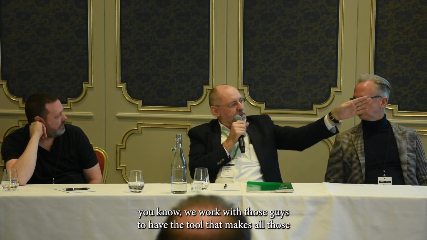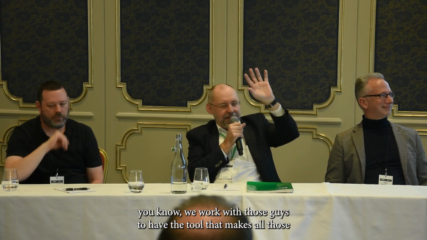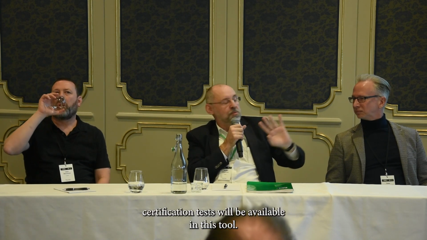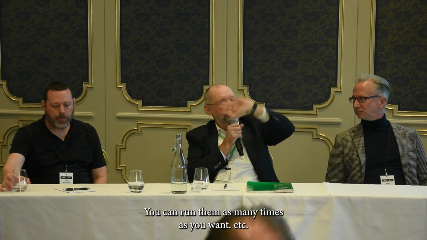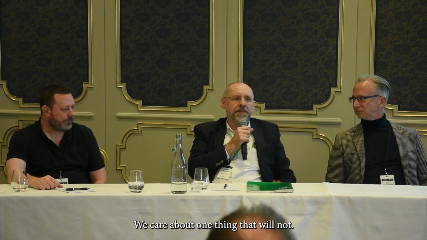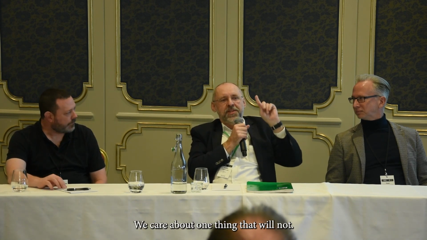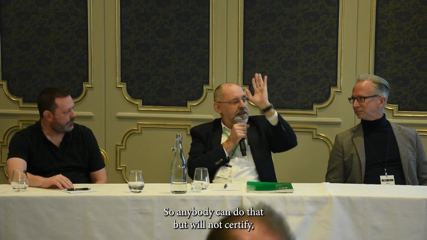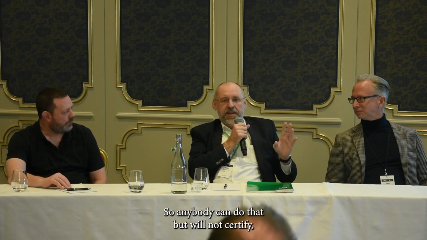And the third point, and from some perspective the most important, is that we work with those guys to have the tool that runs all those certification tests. All Purple certification tests will be available in this tool. You can run them as many times as you want, etc. We don't care. We care about one thing: anybody can do that, but we will not certify a Purple device that is fragmented.